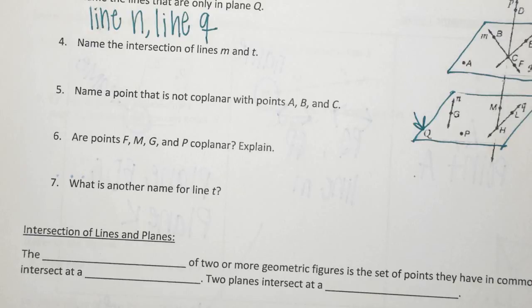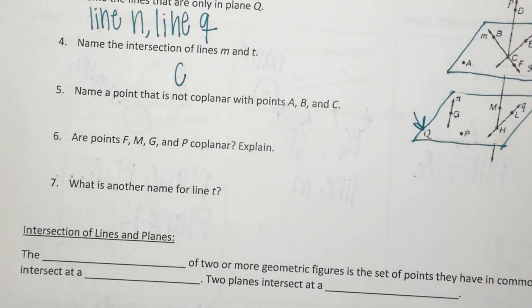So right here, name the intersection of lines M and T. We'll find line M. Where is it? Right there. And find line T. Where do they intersect? C. Very nice. So write down point C. You could write point C or you could just write C. Nice job.